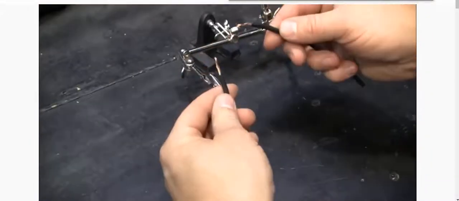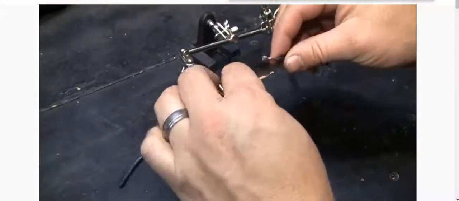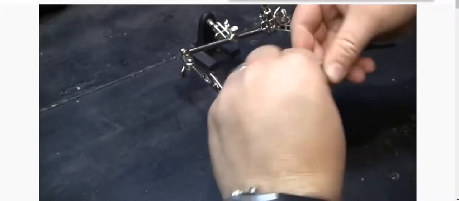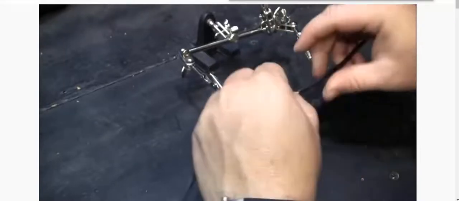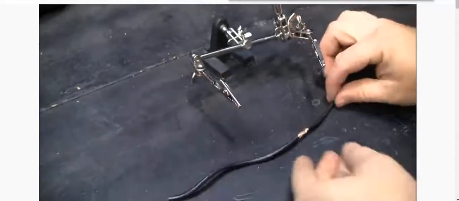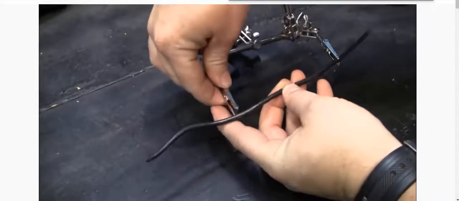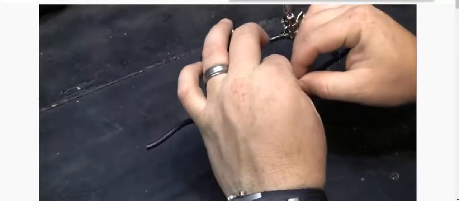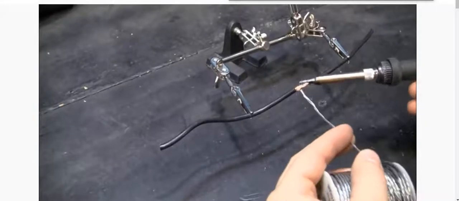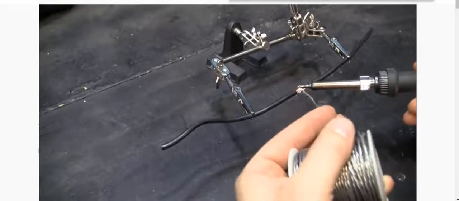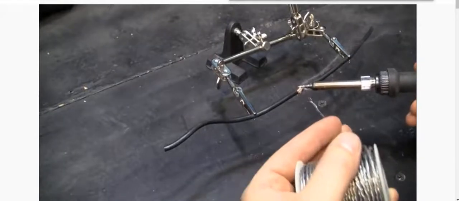So if you're going to solder a couple of wires together, the most common method is to twist the wires together. And then if you have something like a helping hand, that is very helpful. Otherwise it's quite a pain trying to hold a couple pieces of wire together. So first thing you need to do is get the wire hot. So you're going to get some solder on here so that it starts conducting the heat to the wire.